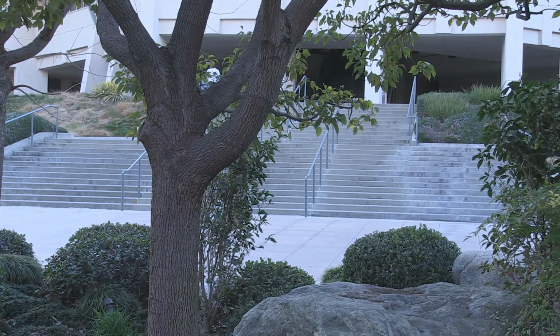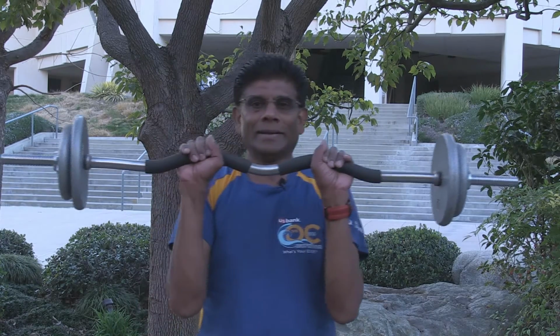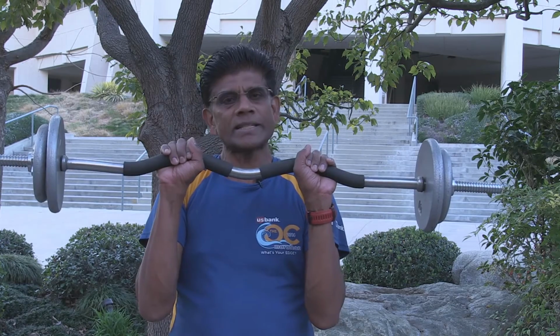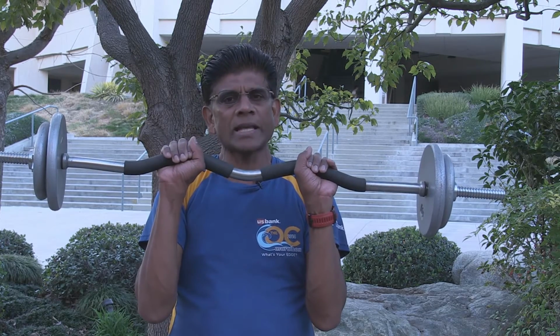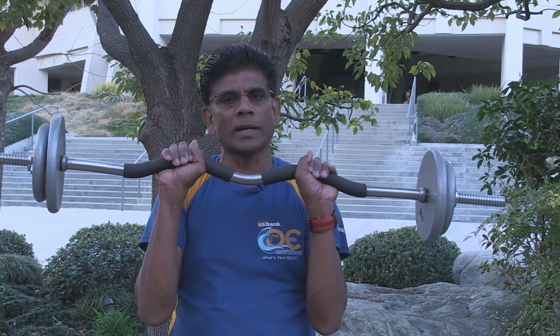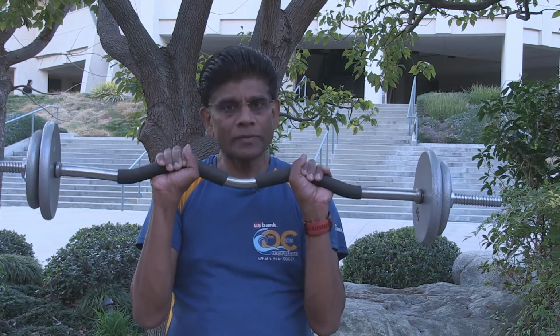Let us consider this weightlifting bar. This rod is 36 inches long and it has 17.5 pounds on each side. Let me lift this bar.